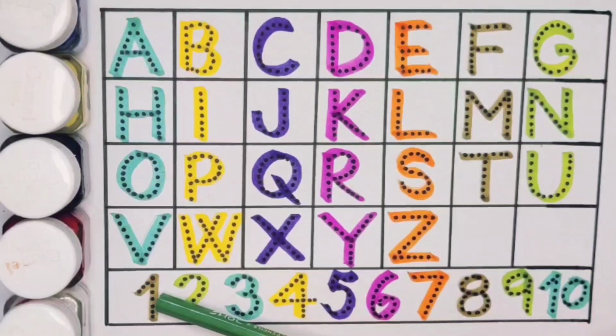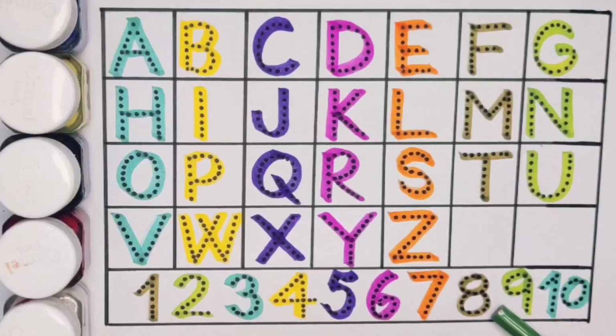Number 1, number 2, number 3, number 4, number 5, number 6, number 7, number 8, number 9. 1 0 10.